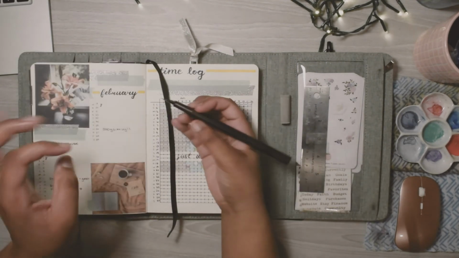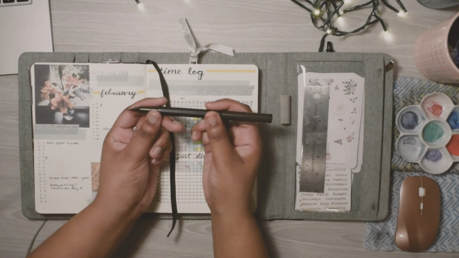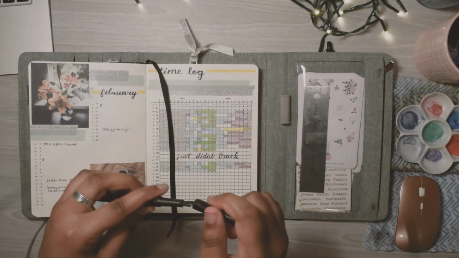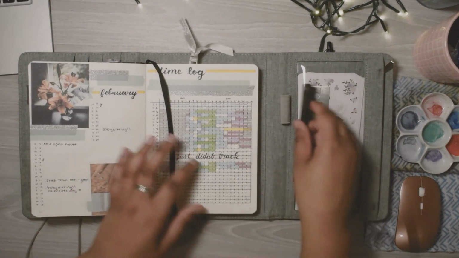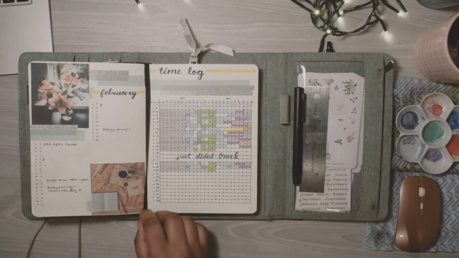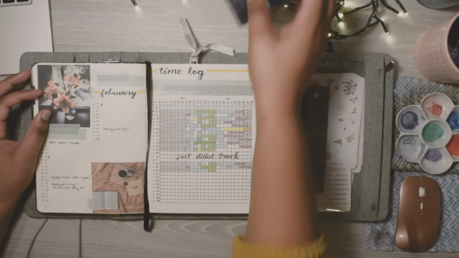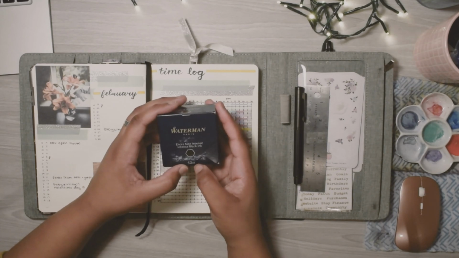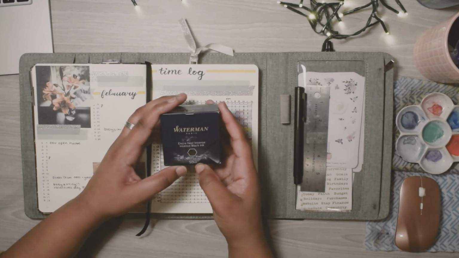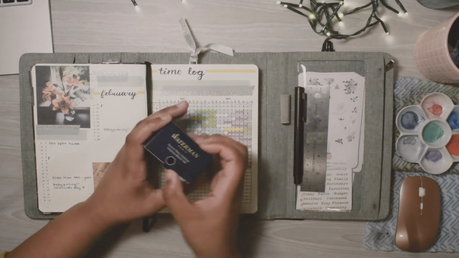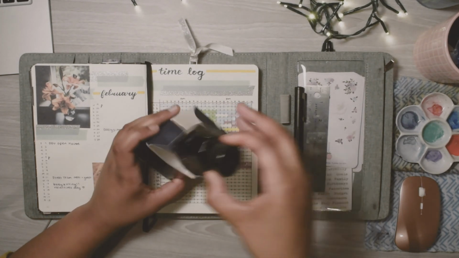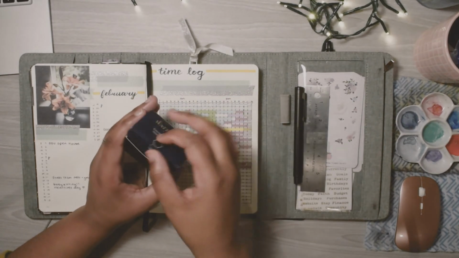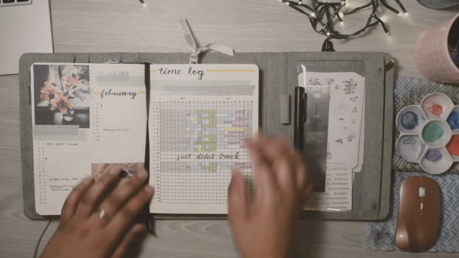And yes, this is a fountain pen. It was $15 on Amazon and I absolutely love it. I will try to remember to put it in the description box below, but it is my everyday writer and I really love writing with it because it's so smooth and nice. And then I just used the Waterman Paris Noir Intense Black ink. And I just got a bottle of that ink, which looks like this. Very exciting. Yeah, I just really like writing with a fountain pen.